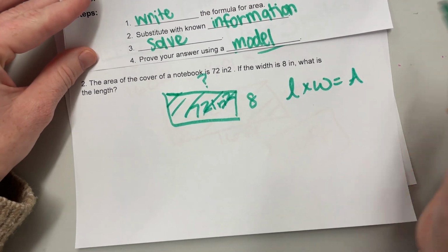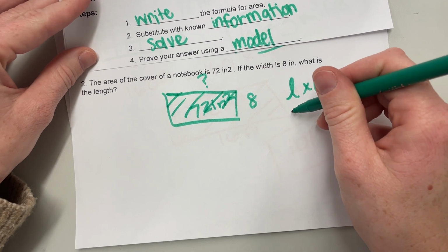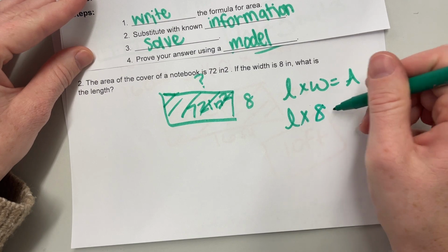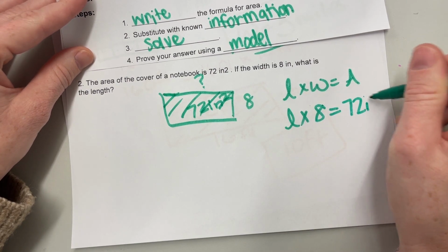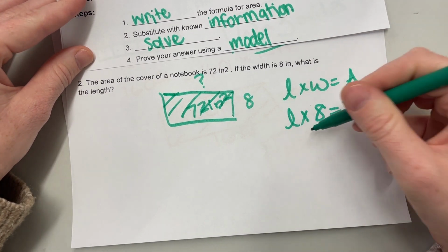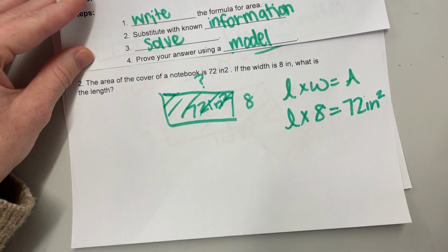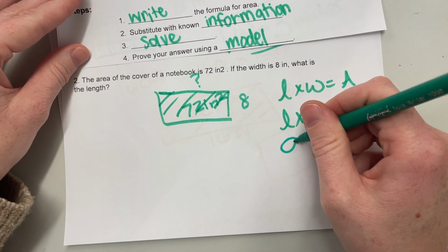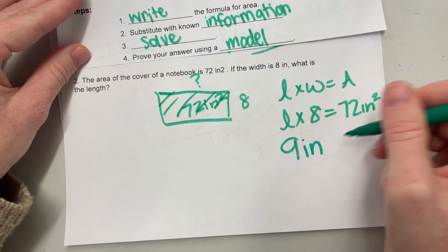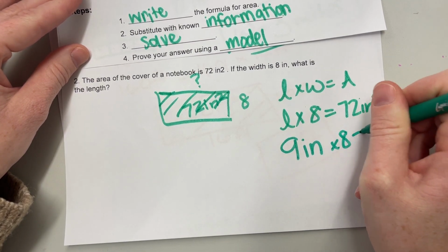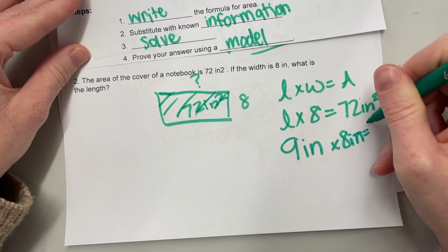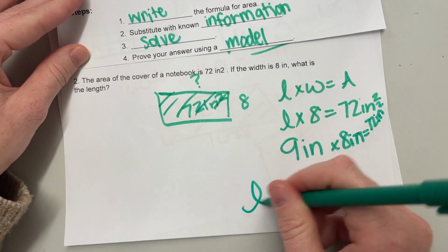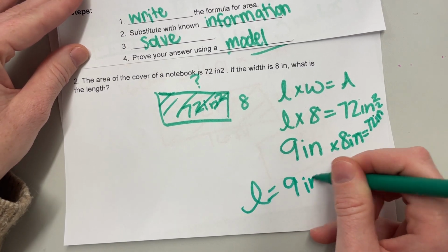Now I need to fill in my known information. I don't know what the length is, so I'm going to keep it as L times 8 equals 72 inches squared. So what can I multiply by 8 to get to 72? I can multiply by 9. So 9 inches times 8 inches will give me 72 inches squared. So length equals 9 inches.